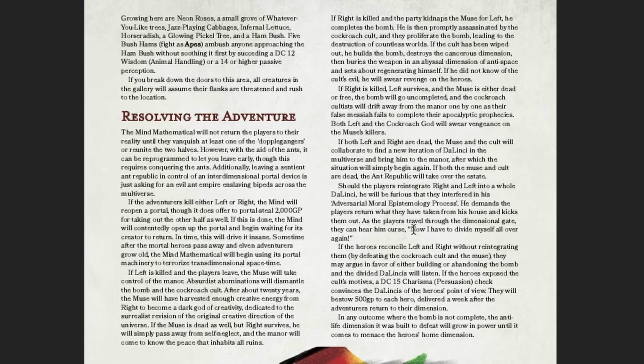"Now I have to divide myself all over again." If the party can reconcile Left and Right without reintegrating them, they may argue in favor of either building or abandoning the bomb, and the divided Da Vincis will listen. Especially if the heroes expose the cultists' motives, they get like a bonus on that. And yeah, they'll get 500 gold pieces each and be taken back to their own reality.